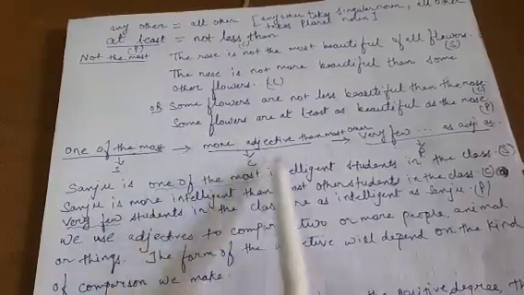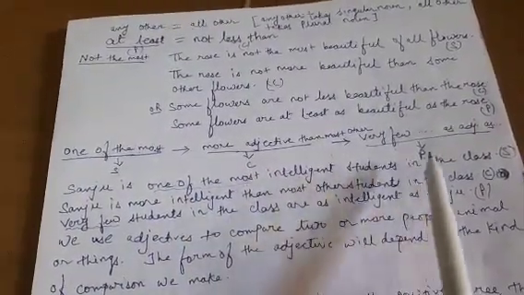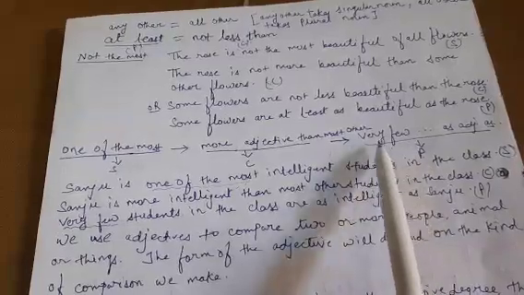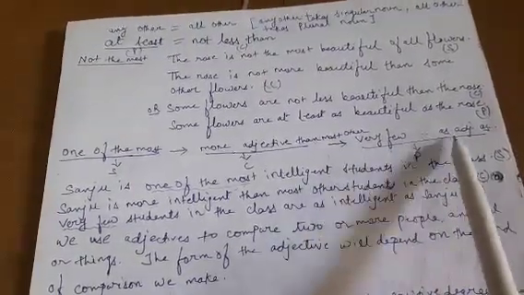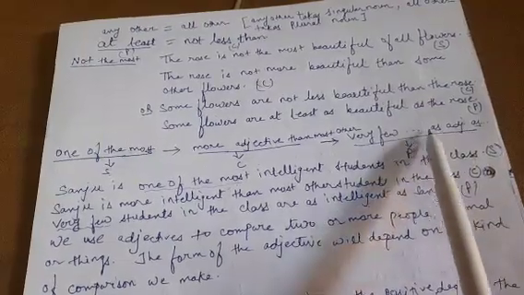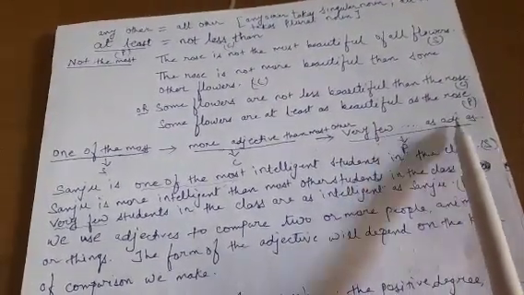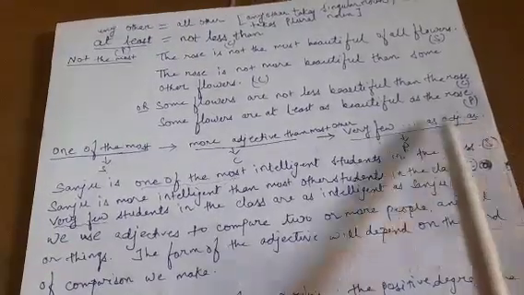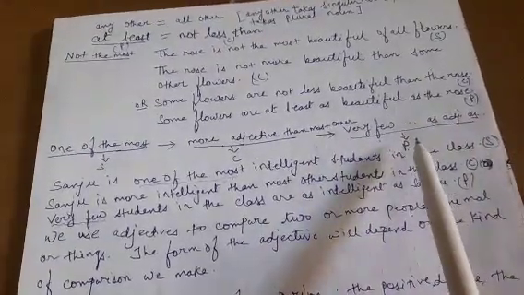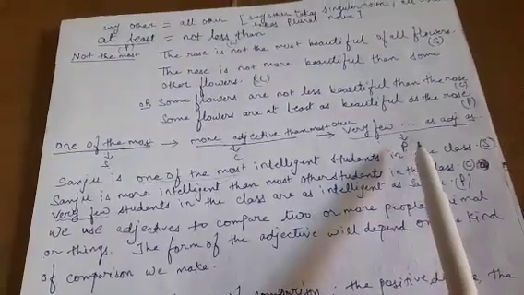Then this structure will get converted into comparative degree. And while converting into positive degree, we will use the words very few and whatever the words will be there plus as plus adjective plus as. So this structure is going to help you to form the positive degree of adjective.